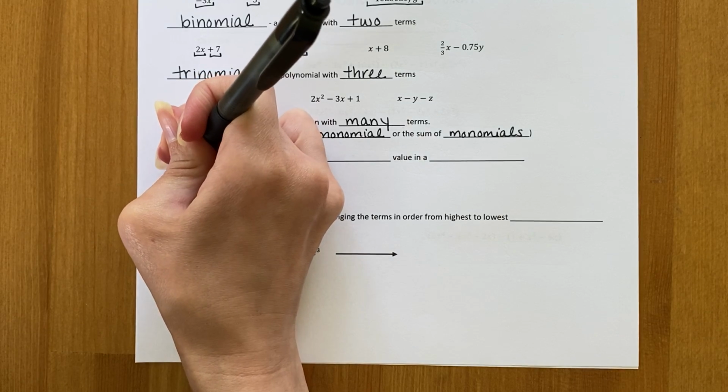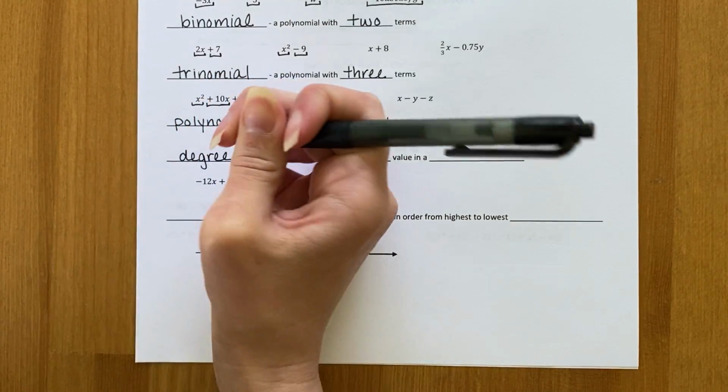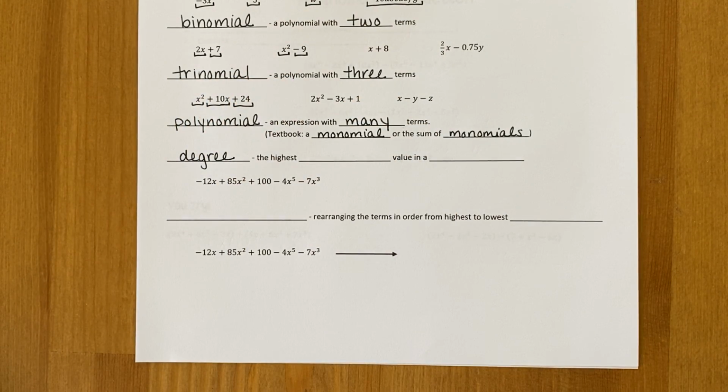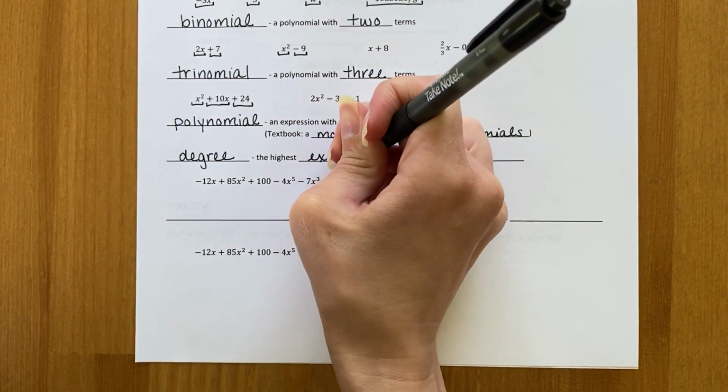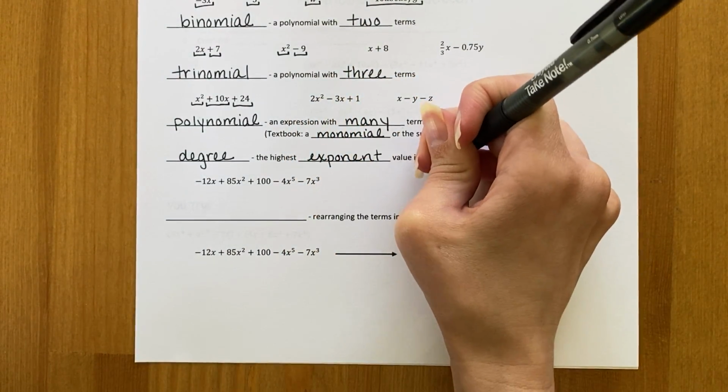Now, some other calculation-y kind of things, not really, that go with polynomials is something called the degree. Degree will get really important in Algebra 2. We don't do a whole lot of it here in Algebra 1, but just so you've seen it before you move on to your next math class. A degree is the highest exponent value in your polynomial.